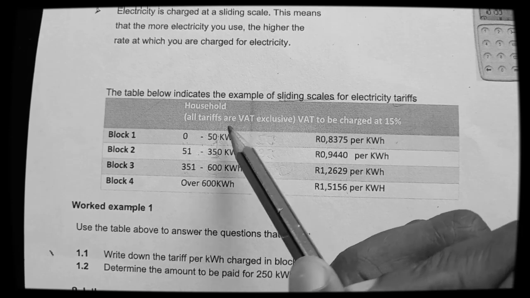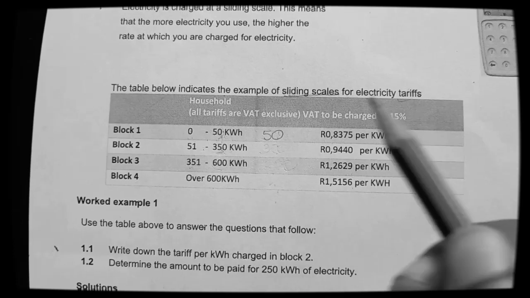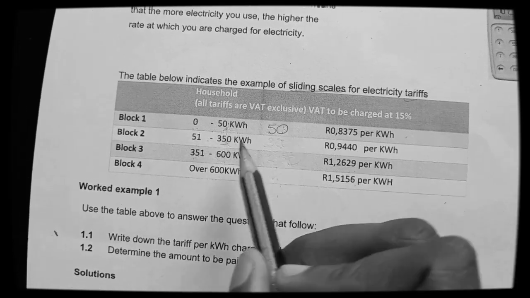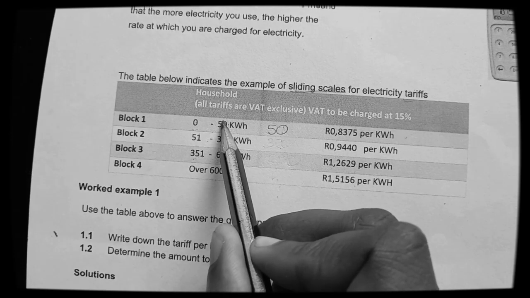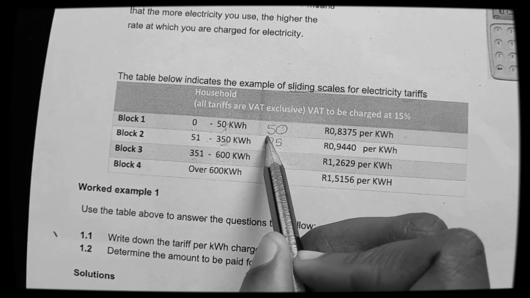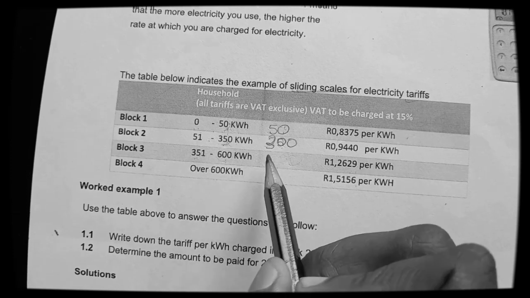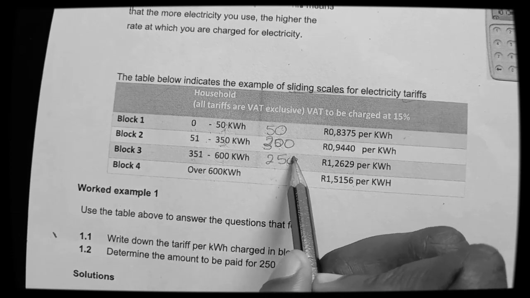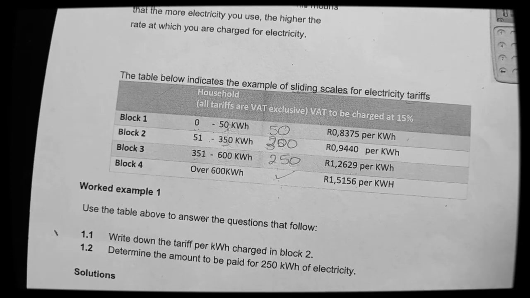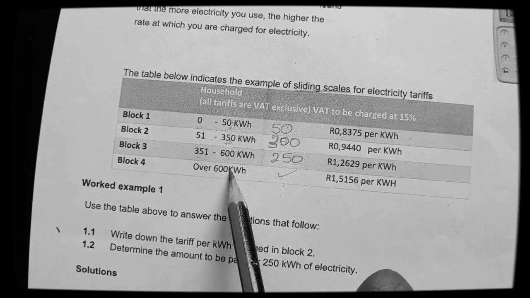From 0 to 50, if you count from 0 to 50, the maximum is 50. And then if you count from 51 to 350, you can count if you want, or you can say 350 minus the 50 above it, and then it's 300. And then this 600 minus the 350, that is 250, right? And then this one is also part of the sliding scale. So here it just says over 600. It doesn't say from, right?